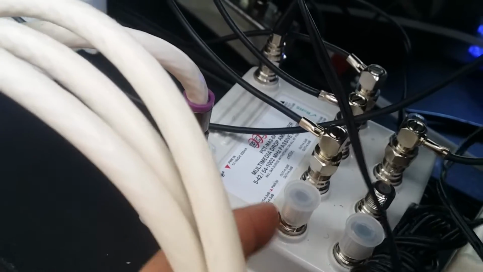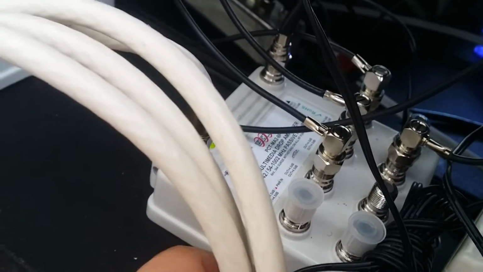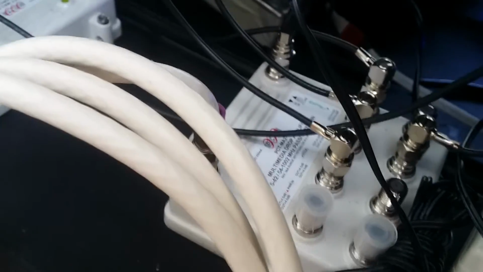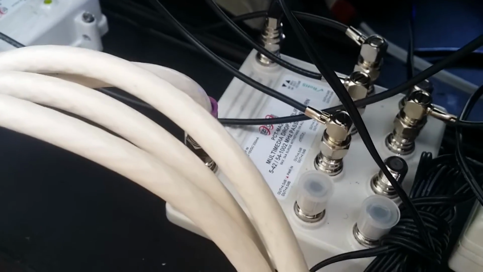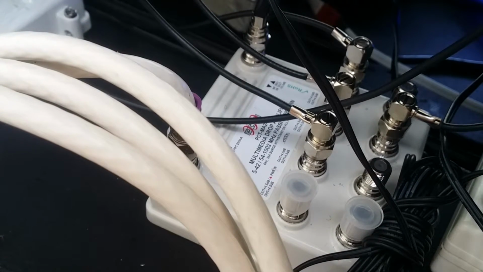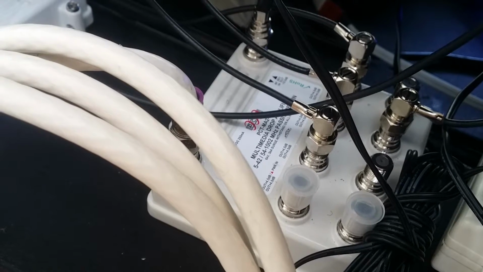So you don't want to lose that. This actually makes up for the loss that I would lose, obviously. But if I'm not using a preamp on those antennas, this will give me plus 4 dB, and it works really well. You can see the frequencies right there, 5 to 42, 54 to 1002.